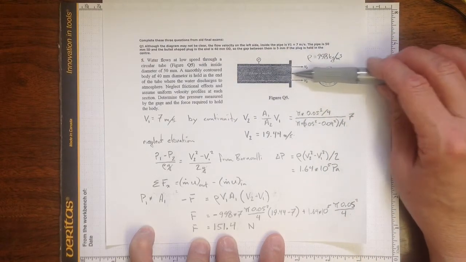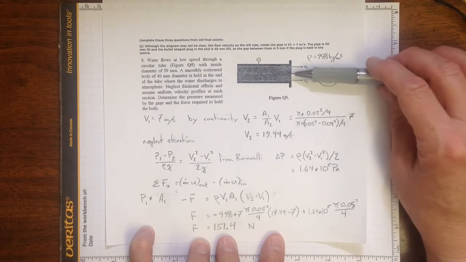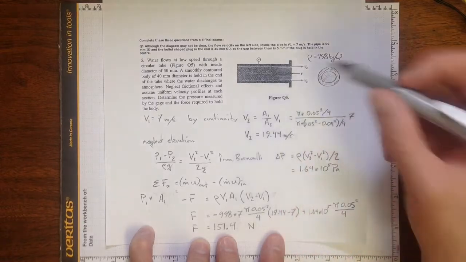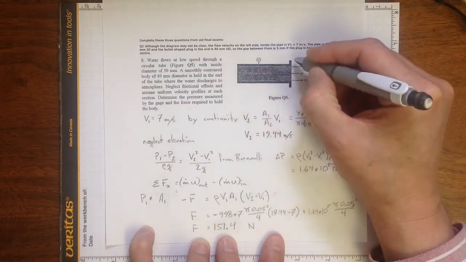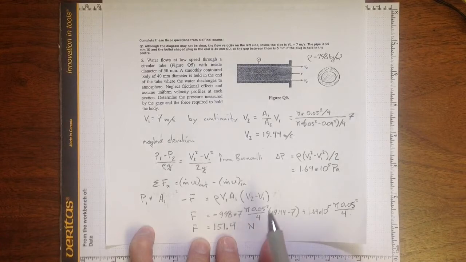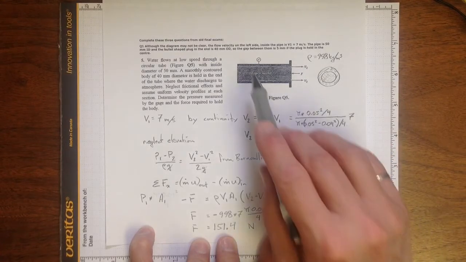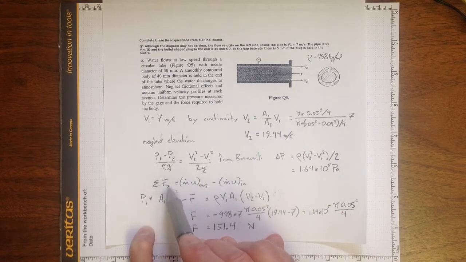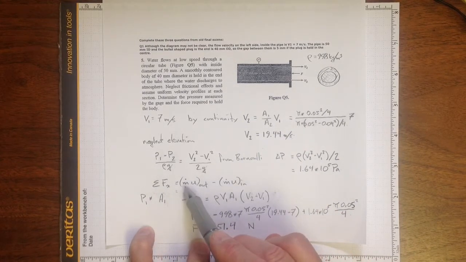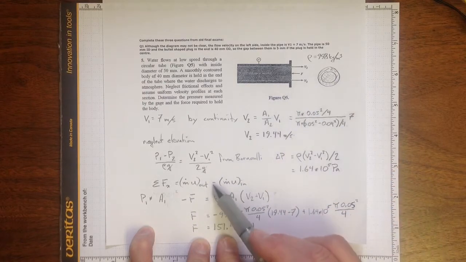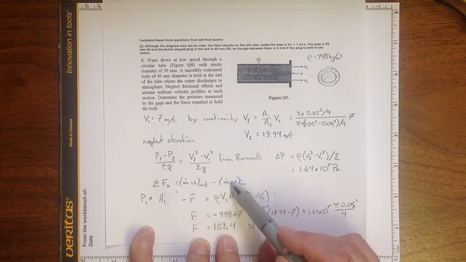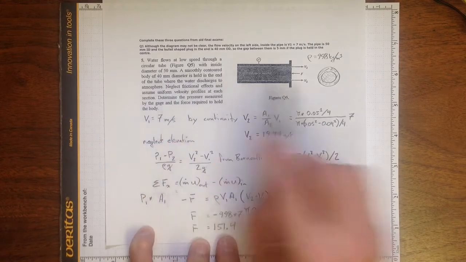Next thing we'd like to figure out is how much force is acting to hold that bullet-shaped thing in place. So steady flow, control volume surrounding the entire system, and using gauge pressures, so the only pressure force is going to be on the inside here. We have the sum of the forces acting in the x direction equal to the difference between the momentum flow out of the control volume minus the momentum flow into the control volume. So if this is bigger than that, then we had to have a force applied in the positive x direction.